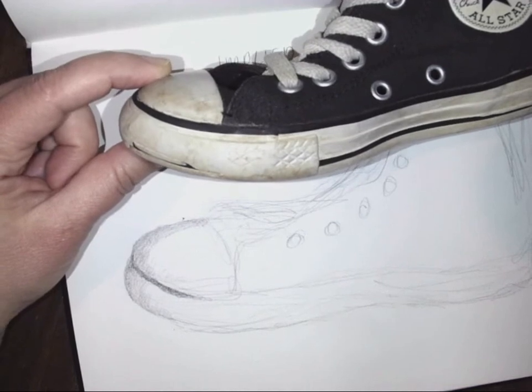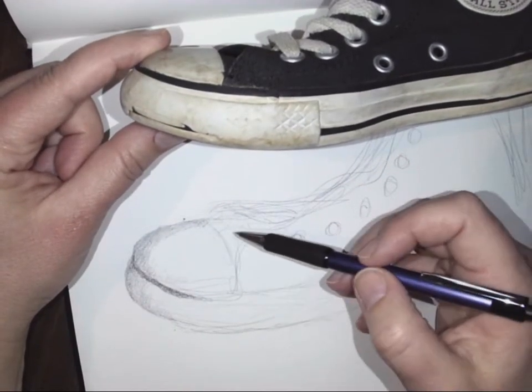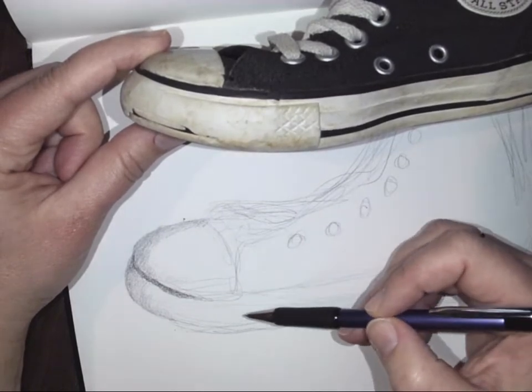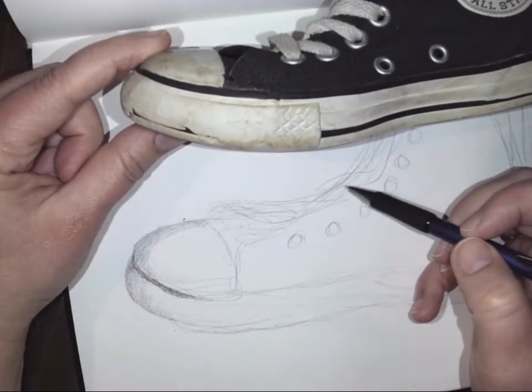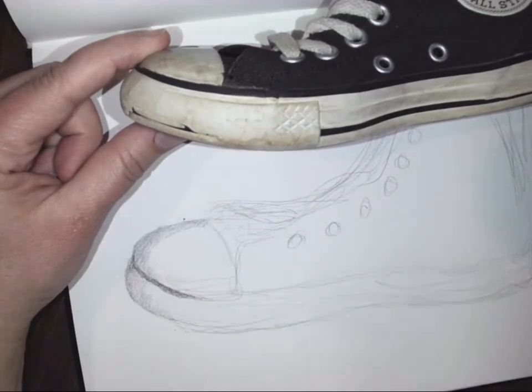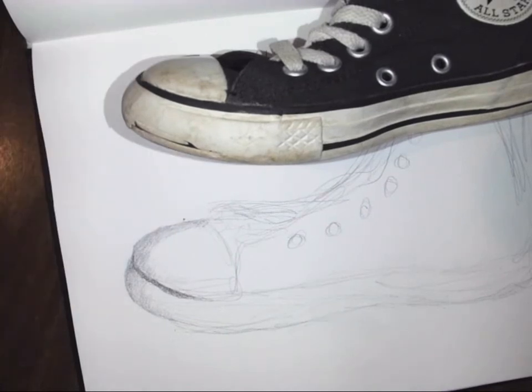There you go. All right, so you see the difference between implied lines and contour lines. A finished drawing should not consist of contour lines, but be just implied lines. There you go. I hope this helped with your life drawing assignments and that you understand a little bit better about implied lines.